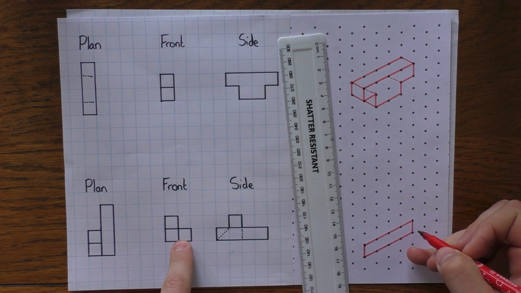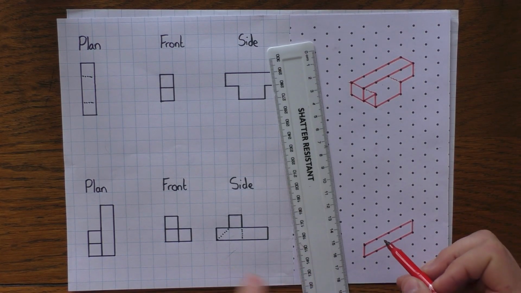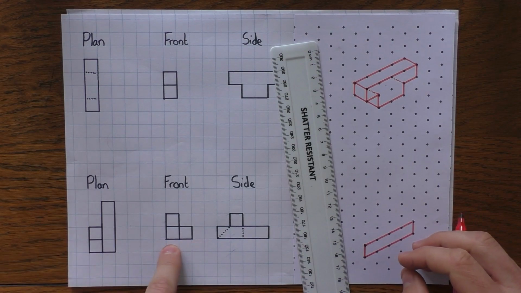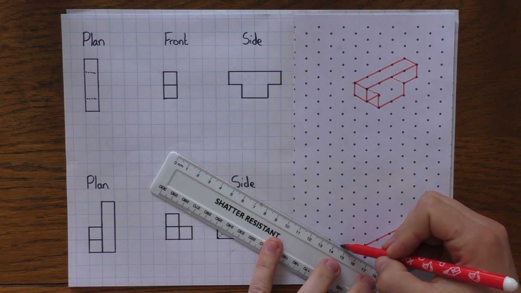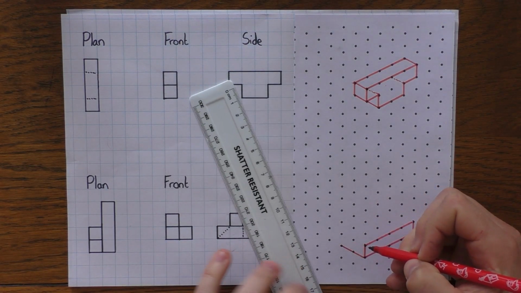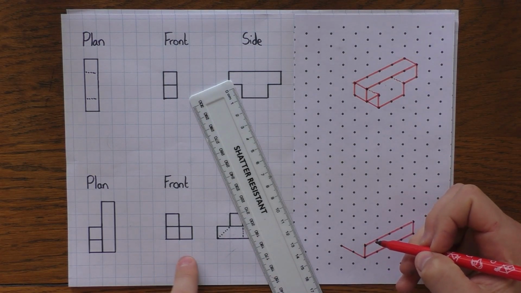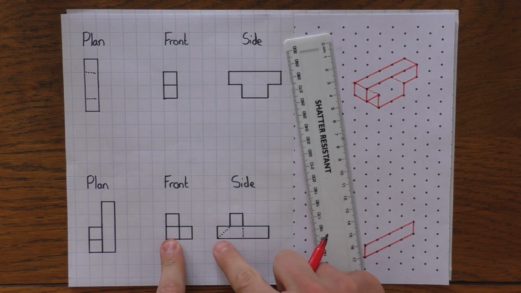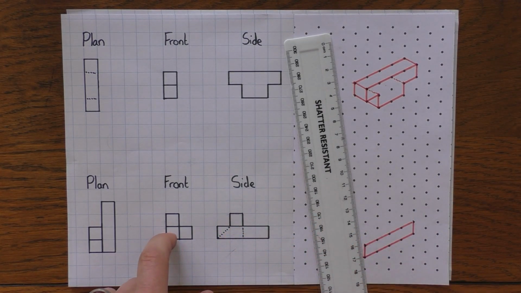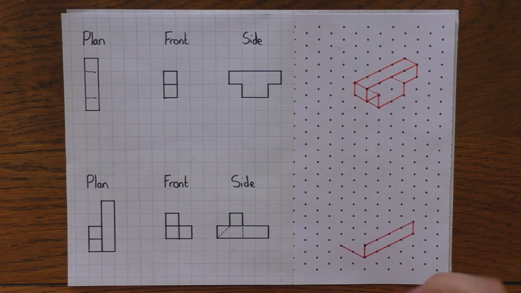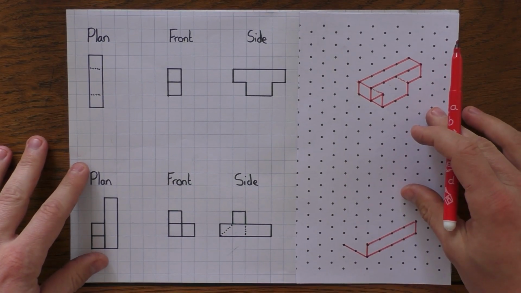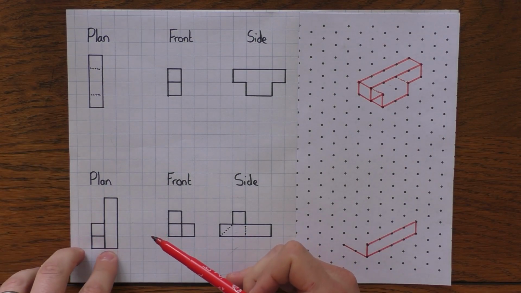And now I'm going to look at the front. Now I've done this bit and go, okay, well the front says that it's 2 squares across, and then it's 2 squares up, but I'm just conscious of the fact that there's this diagonal bit here. Okay, so I'm not going to do anything else with that. I'm going to come over to the plan to see if I can get any more information.